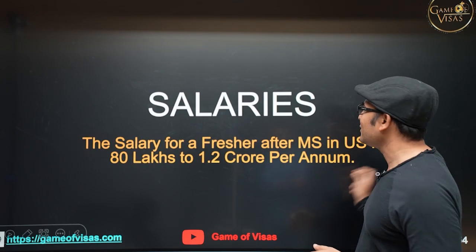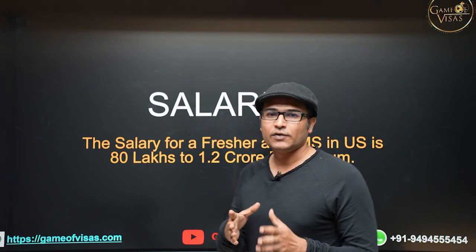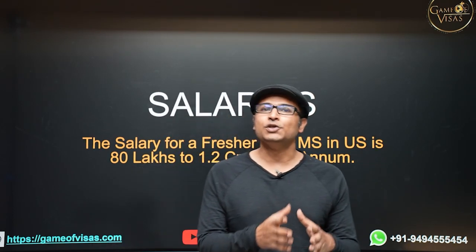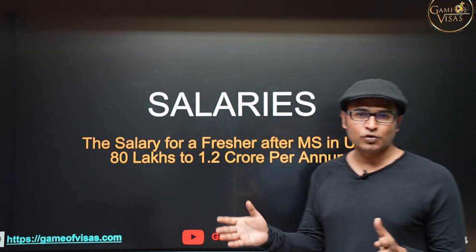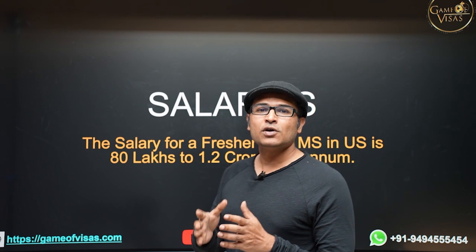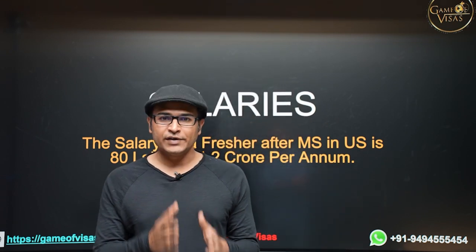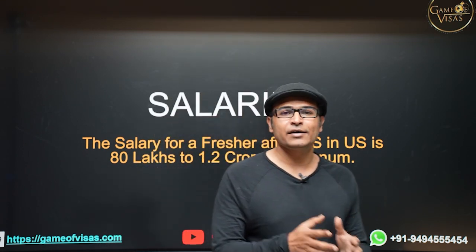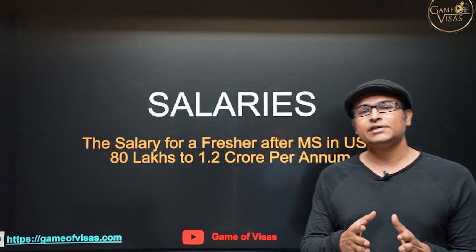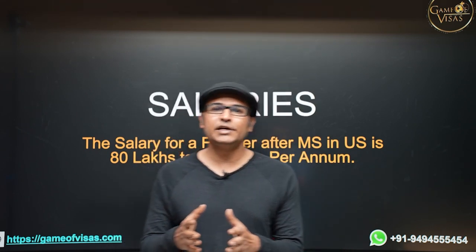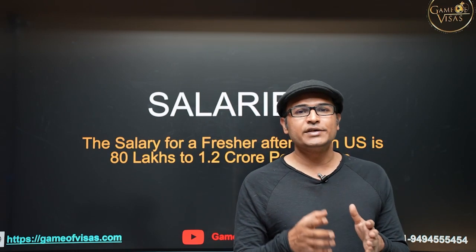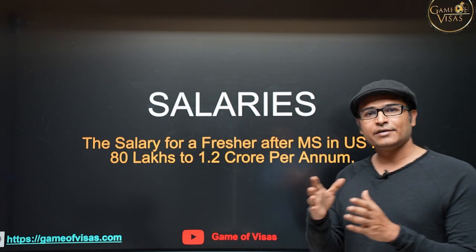And looking at the salaries for software jobs, if you have done your masters in computer science in the US, the salaries range from 80 lakhs per year to 1.2 crore per year. Even if you take an average of 1 crore per year, your savings will be much higher than the salaries in India. After taxes and your cost of living, you can easily save 40 to 50 lakhs per year. And in India, the maximum jobs that you get is around 30 lakhs. So your savings will be much greater.